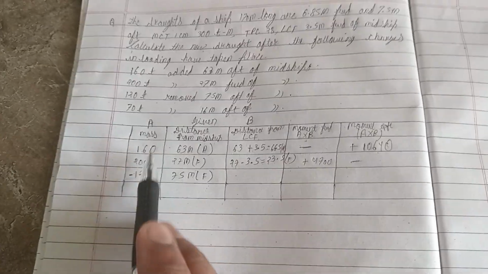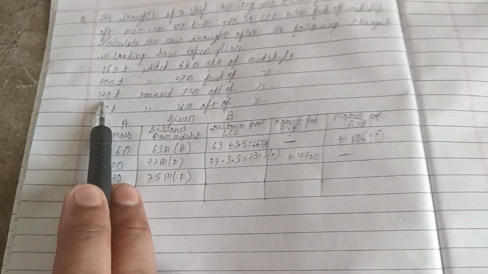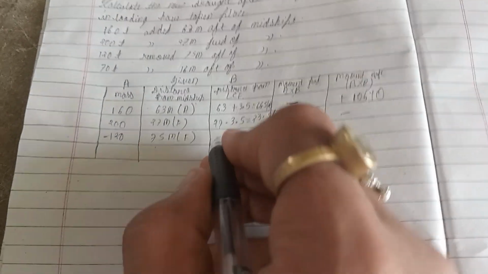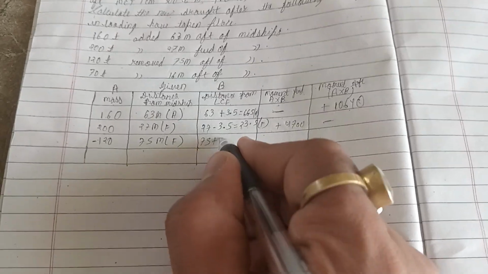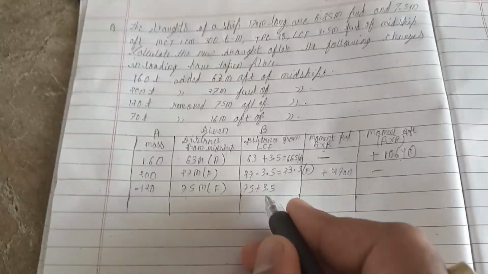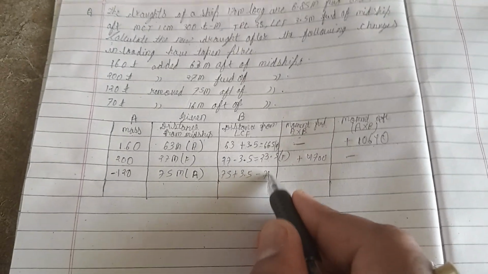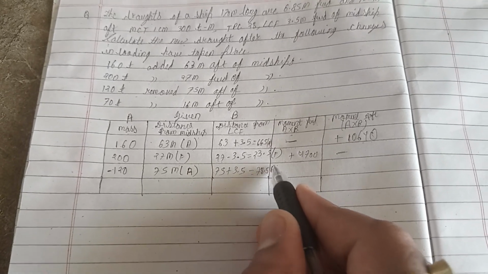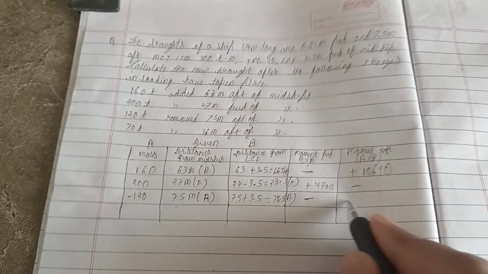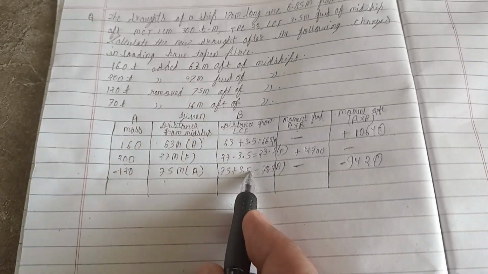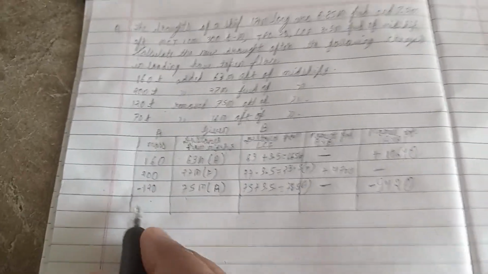Now this weight, remember the keyword. This 120 tons is removed, so that's why we are writing here minus 120, and the distance from midship is given as 75. It is aft, so 75 plus 3.5 will come out to be 78.5, and that is aft. So there will be nothing in forward. Here it will come minus 9420 when you multiply A and B. Sorry, bear with my handwriting.